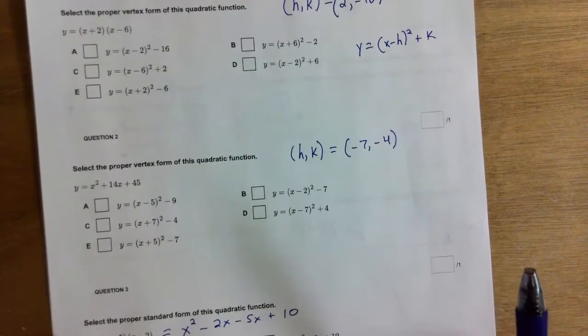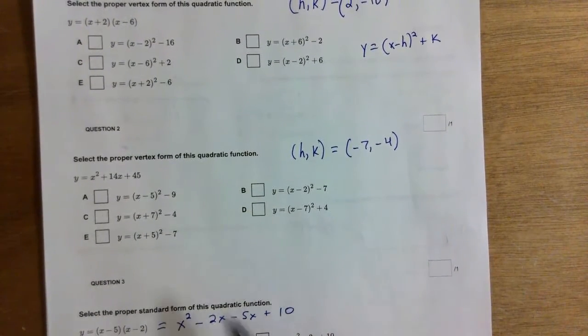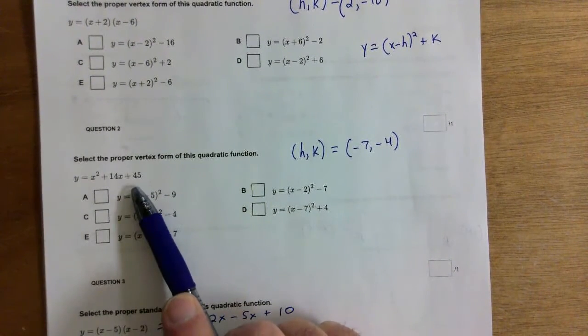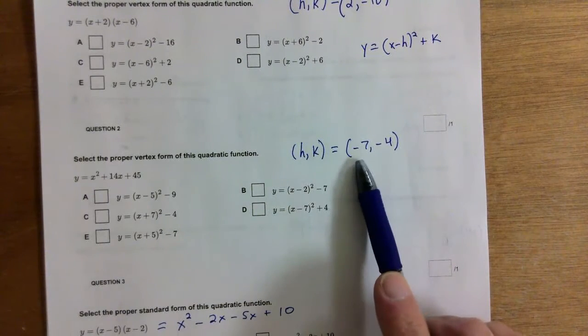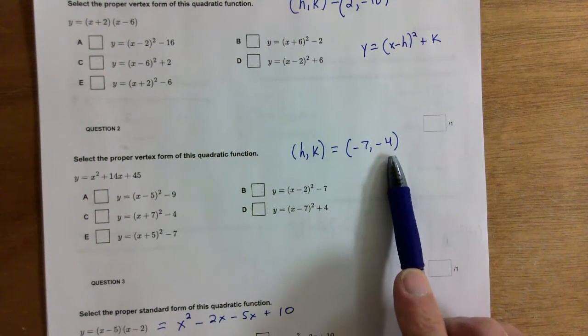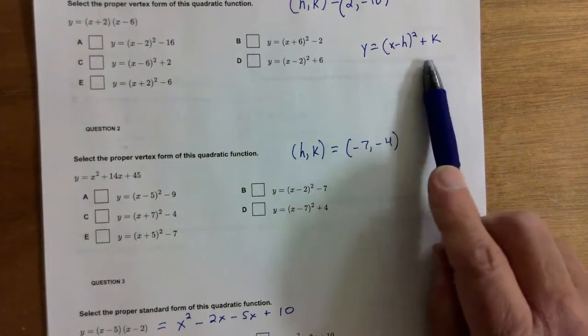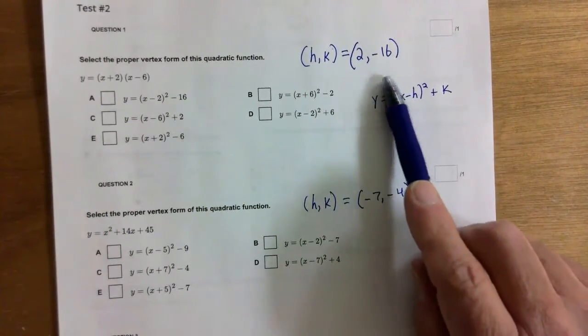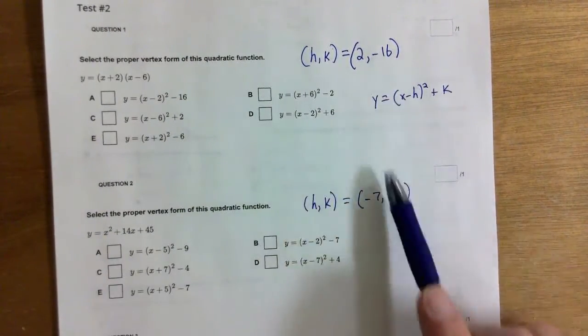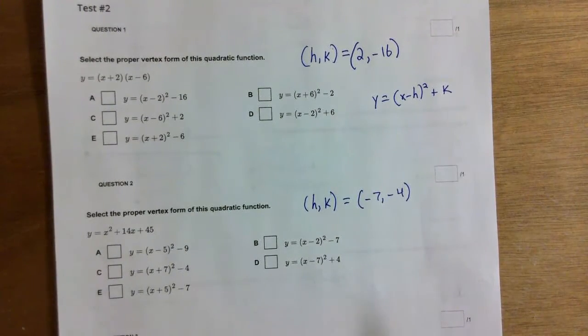All right, I did the same thing with number 2. I took this right here, and I put it in Desmos. And I found that the HK was -7 and -4. So remember, the -4 is what hangs out on the end here. Just like the first one, the -16. It's what hangs out on the end there. So you can find the answer from that right there.